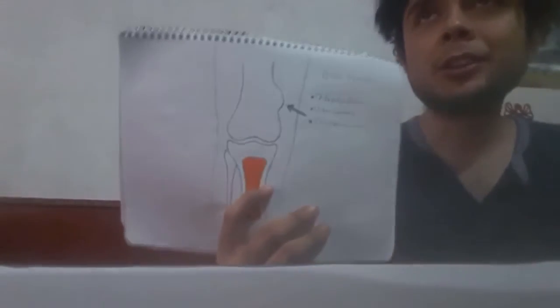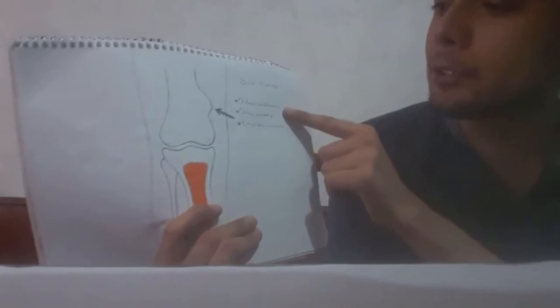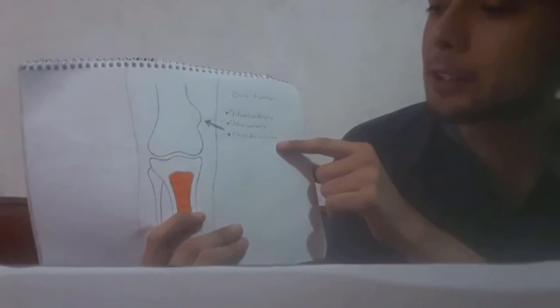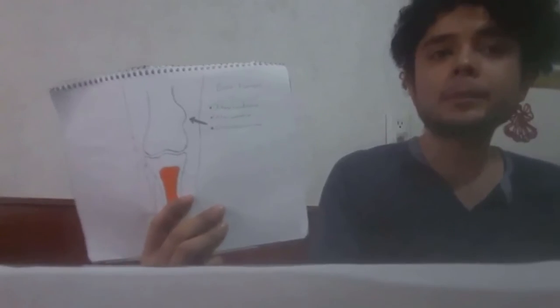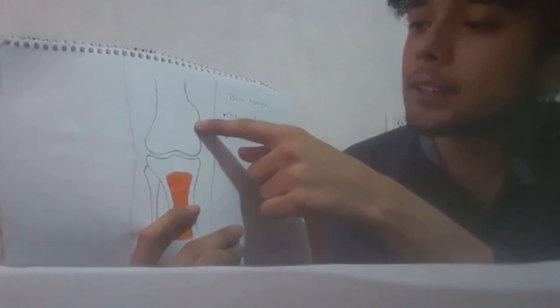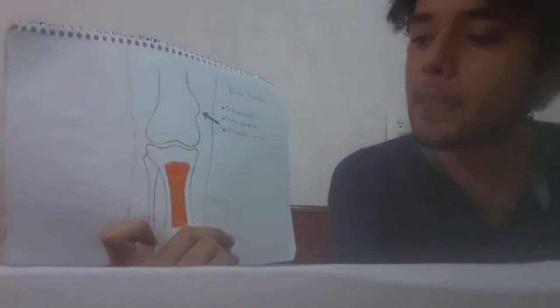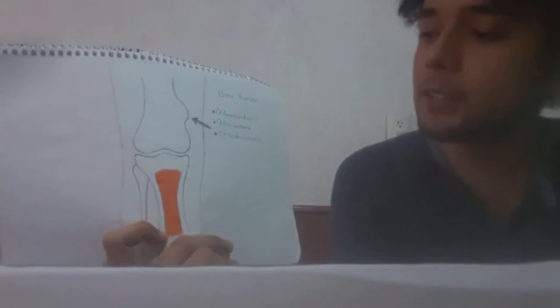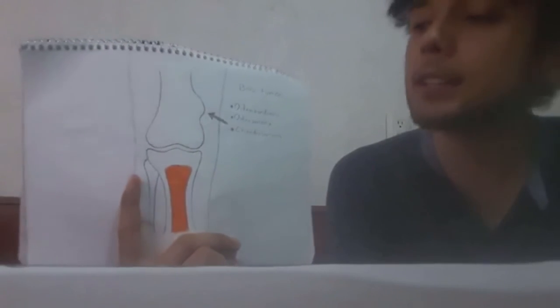Now, bone tumors can be benign, non-cancerous, or malignant, cancerous. And we have osteochondroma, osteosarcoma, and chondrosarcoma. Osteochondroma is a common type of tumor that causes projections at the end of the long bones. Osteosarcoma is a fast-growing malignant tumor that affects the tibia, the femur, and the humerus. Chondrosarcoma is a slow-growing malignant tumor that affects the hyaline cartilage.